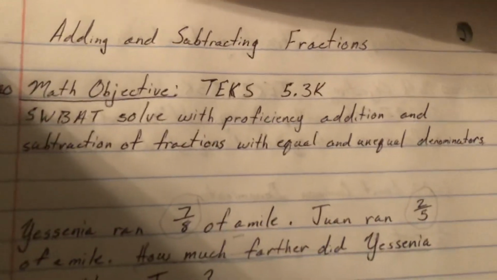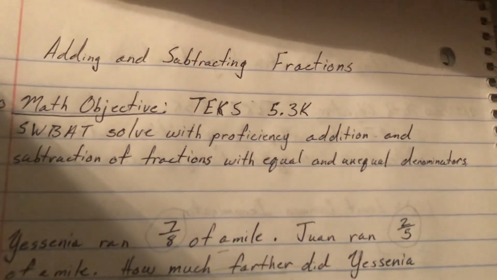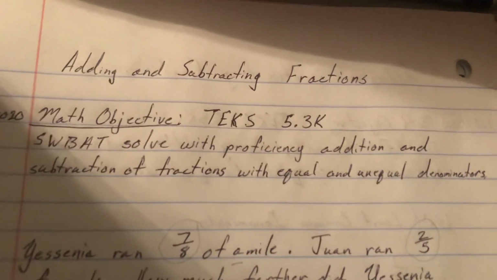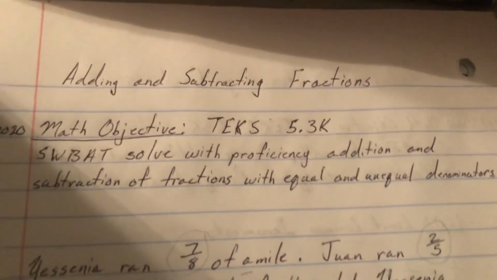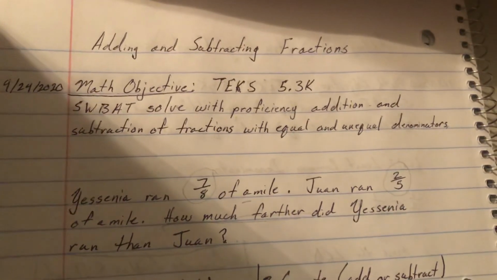Thanks, guys. So remember, today, our objective was students will be able to solve with proficiency addition and subtraction of fractions with equal and unequal denominators. I think you did a fantastic job. Go back and rewind the video if need be.